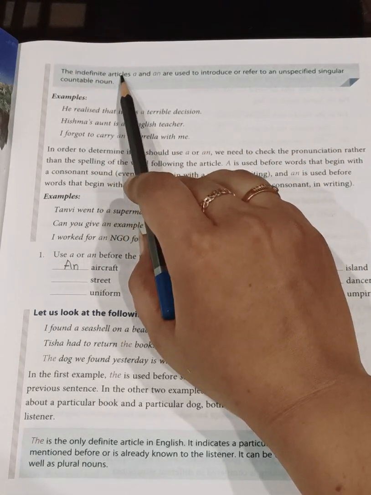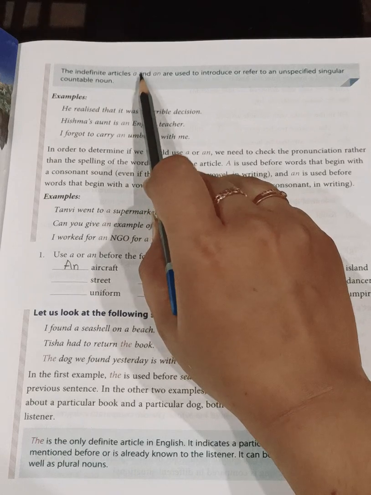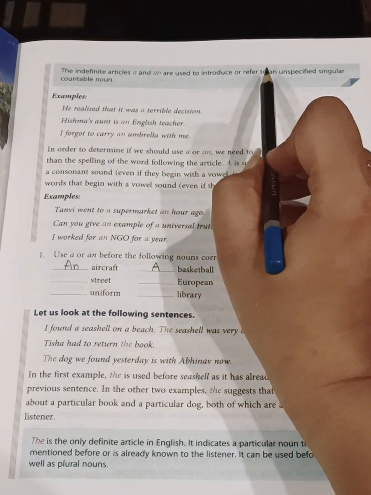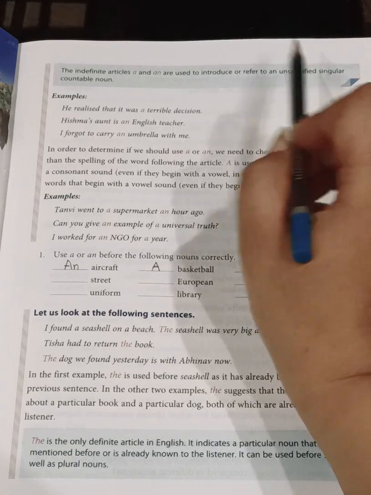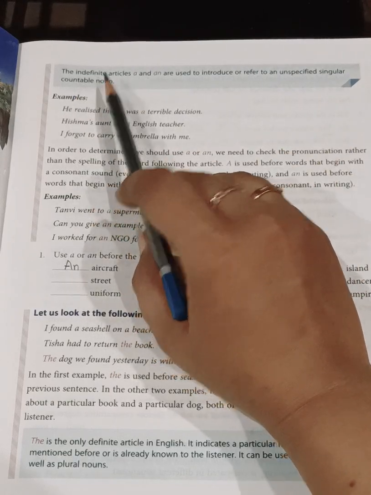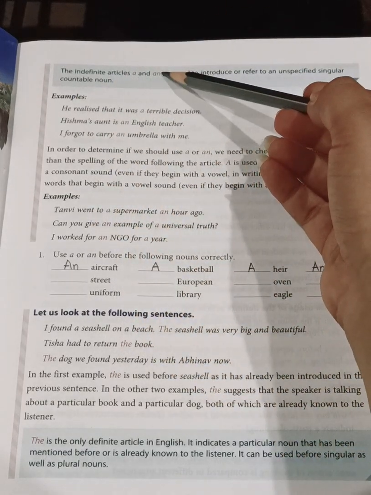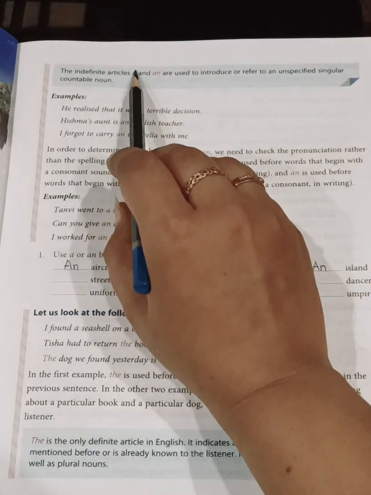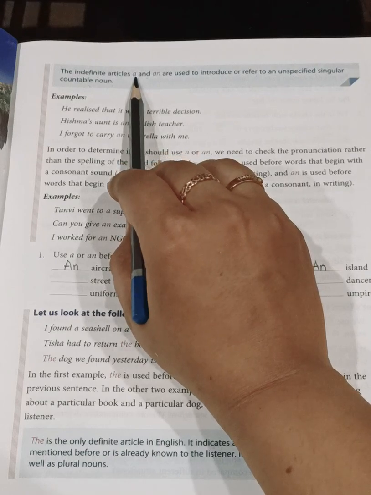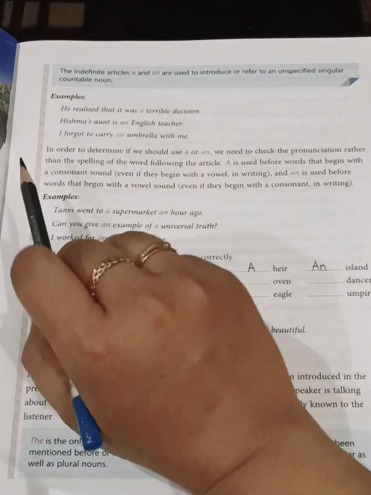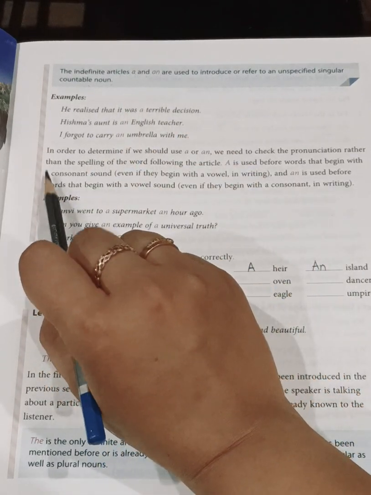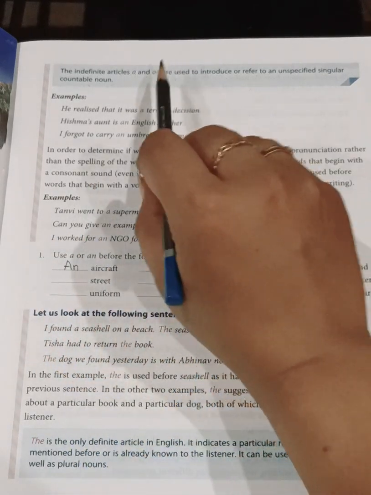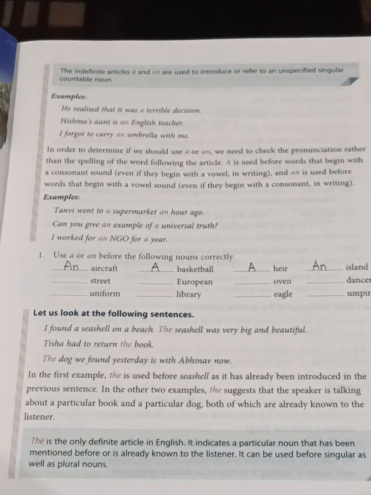The indefinite articles a and an are used to introduce or refer to an unspecified singular countable noun. Now, a or an is used before the countable nouns. We use a with the consonant sound, and we use an with the vowel sounds.